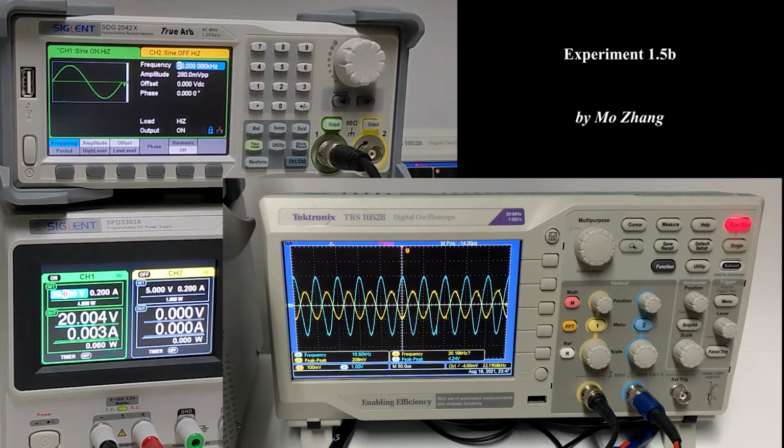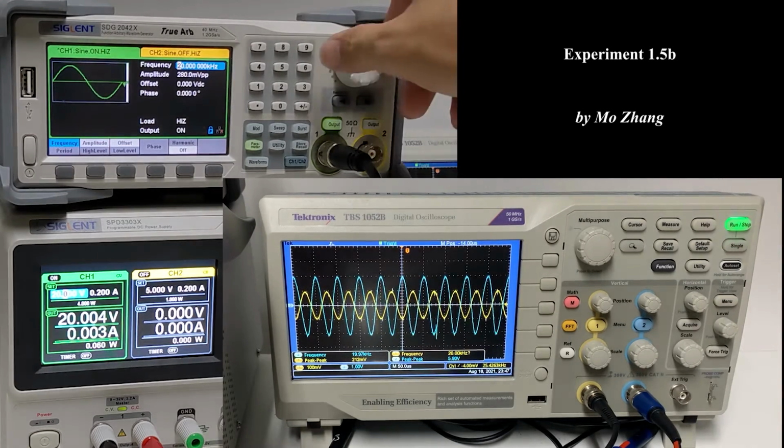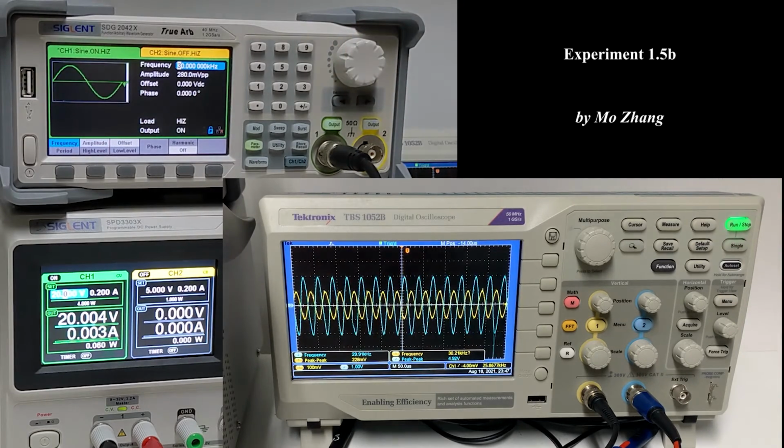Or we can use this number. Input's peak-to-peak voltage is 208 millivolt. Output is 4.24 volt. Now I'm going to change frequency to 30 kilohertz. Take another one. Input is 204 millivolt.